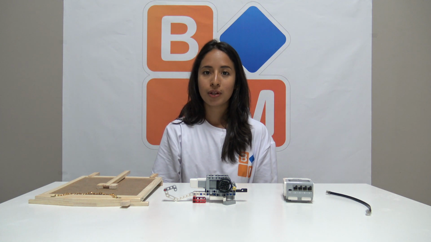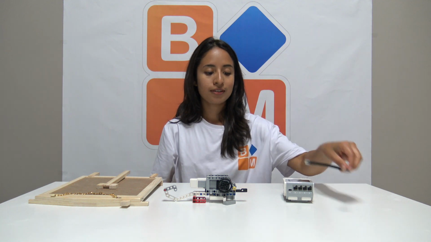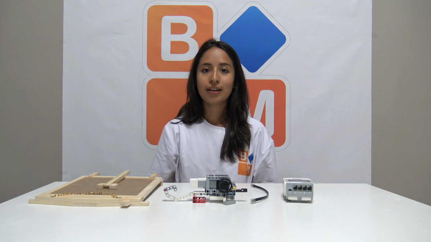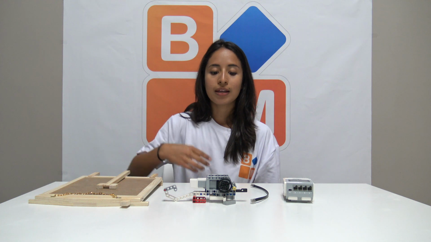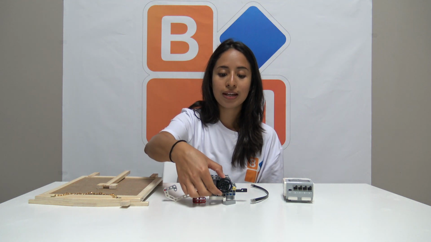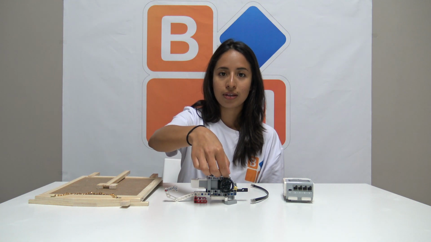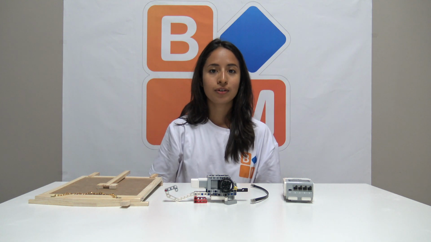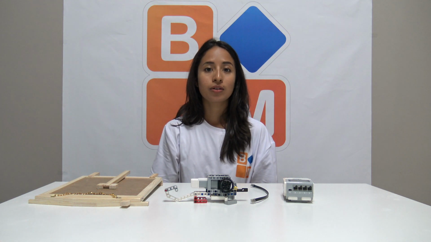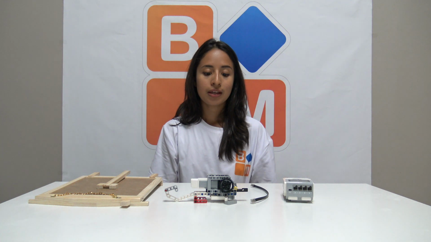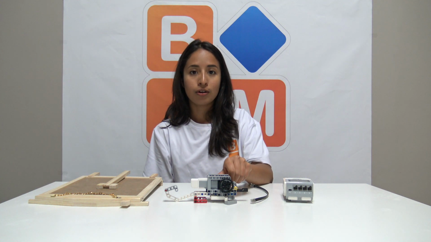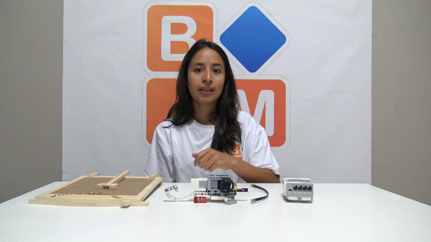For the first block inside the loop, you're going to first put the medium motor, and we're going to do on for degrees because we're going to be controlling how many times our gear is moving. You're going to put a degree of 180, so our gears are going to turn half a circle.